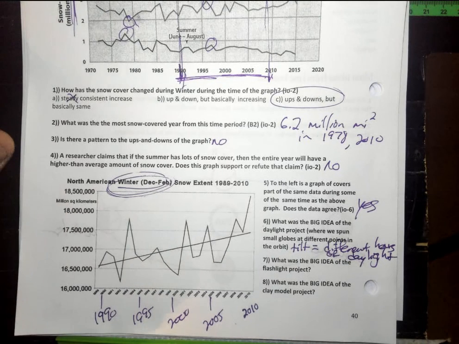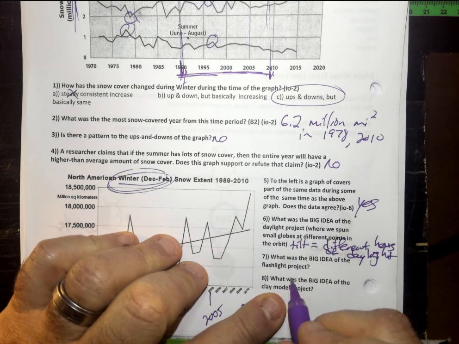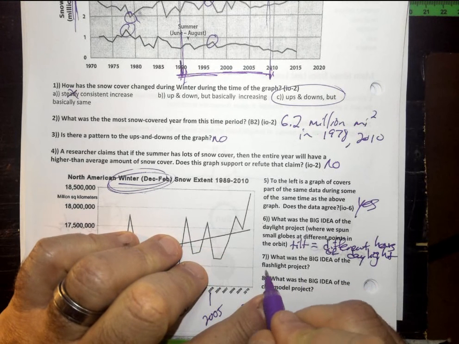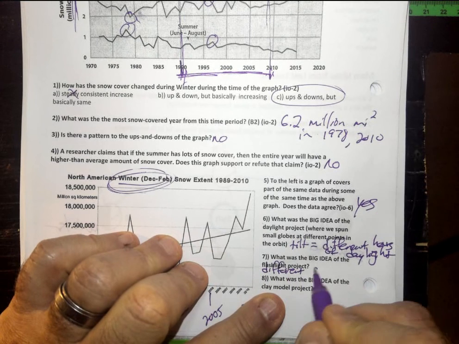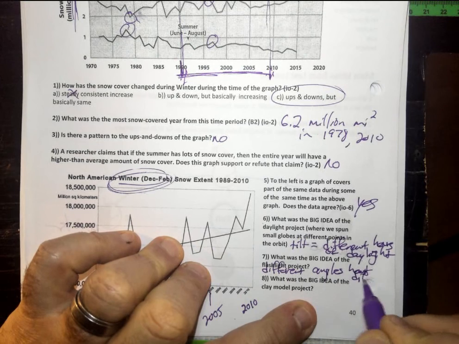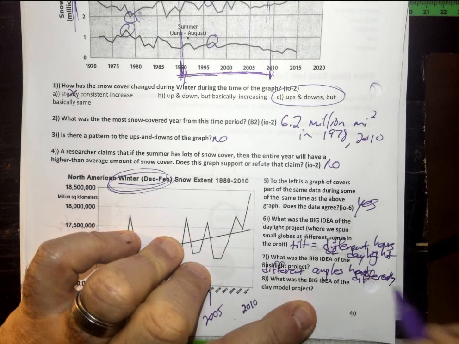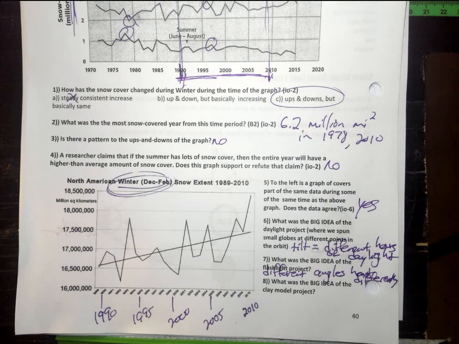What was the big idea of the flashlight? Let's see here. How would we say this? Let's say the different angles heat differently. When we had the flashlight straight up and down, it concentrated its energy on one small circle, so it could heat up that area well. But when we had it at an angle, it spread out the energy over a wider number of squares, and so it heat up the ground less.